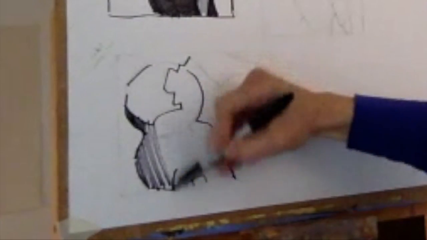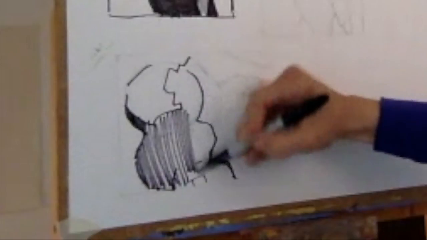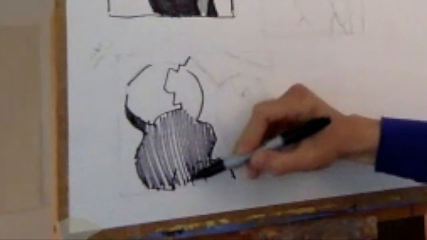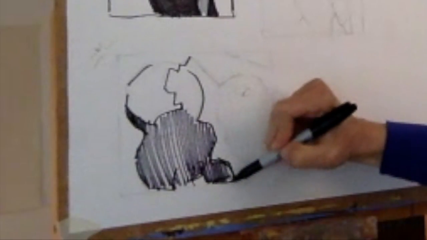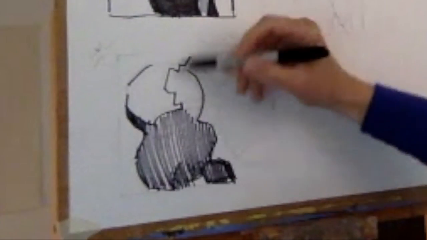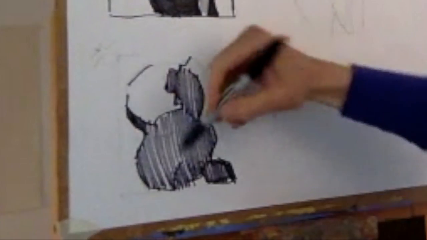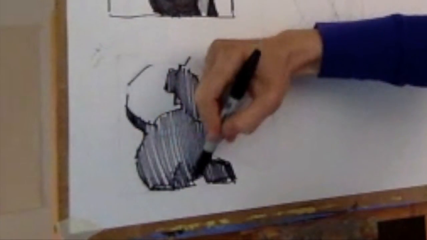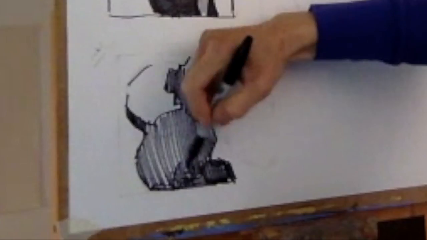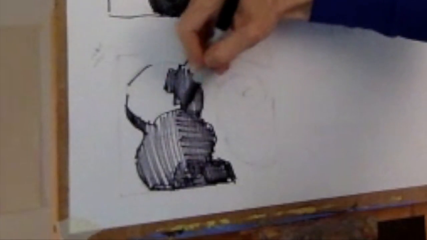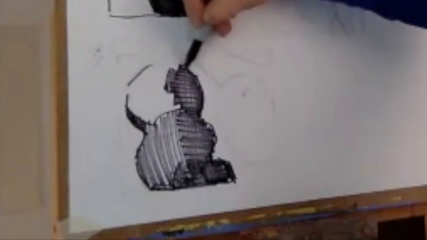But let's say this whole shape. And these are kind of big for thumbnail sketches. Now this could be something, even if you were working on paper, this could be something that you did with paint. It's a big dark shape.